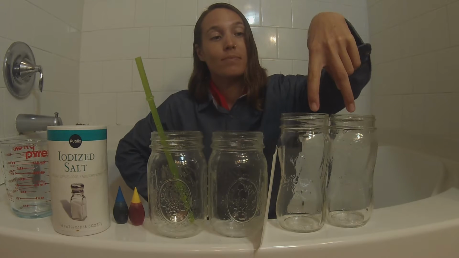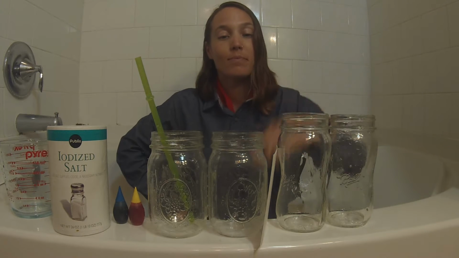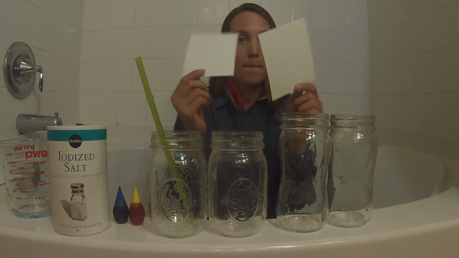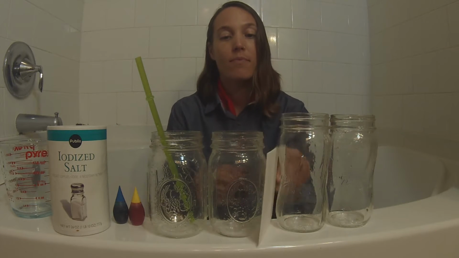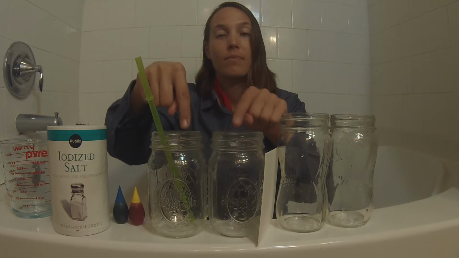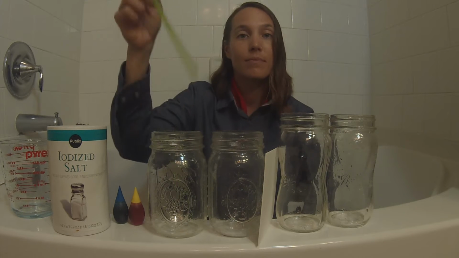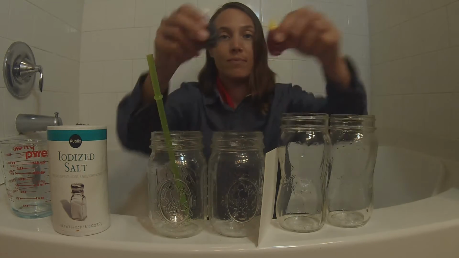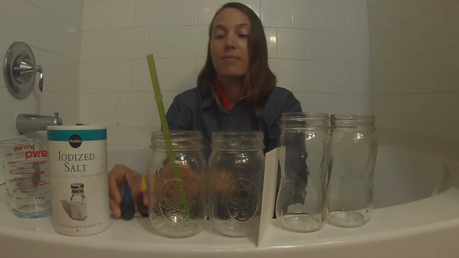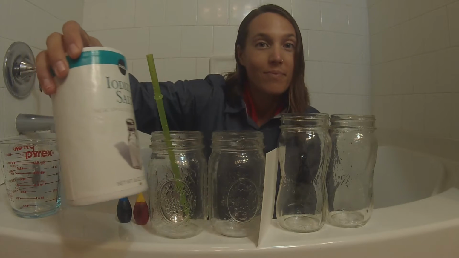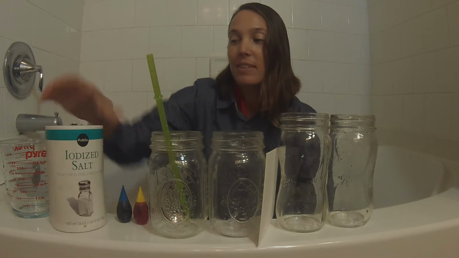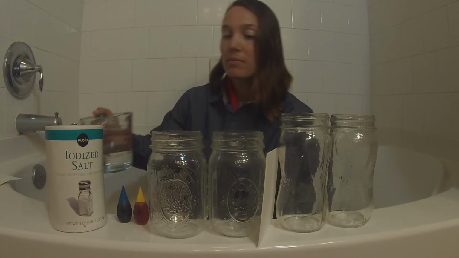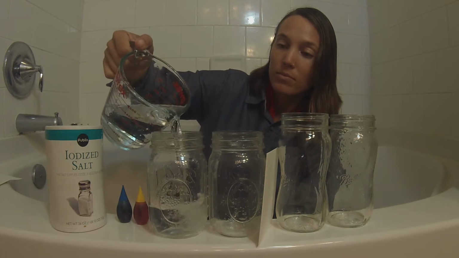For this experiment, we'll need 2 cups of the same size, 2 index cards, 2 more cups of the same size for experiment number 2, something you can use to mix, food coloring, I picked blue and yellow, some salt to make salt water, and a measuring cup to pour water into your containers.